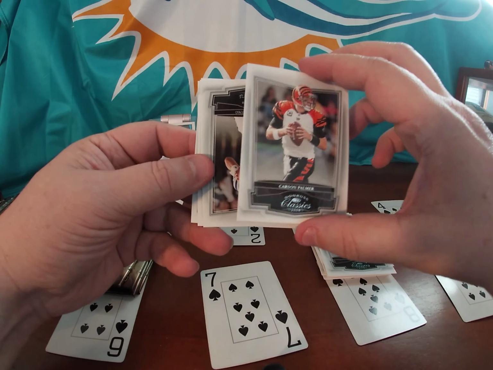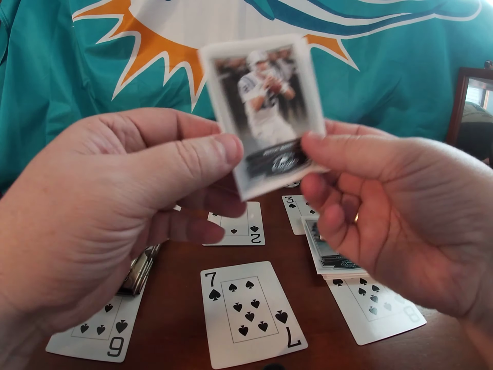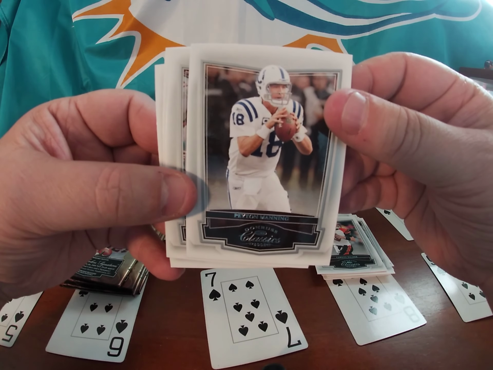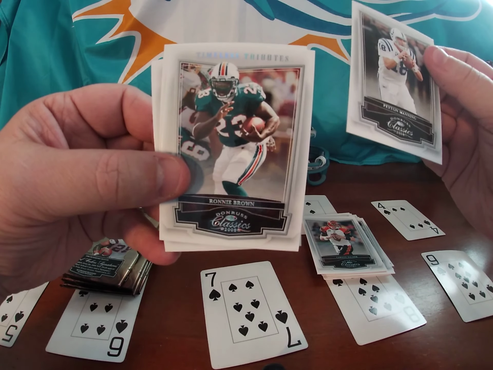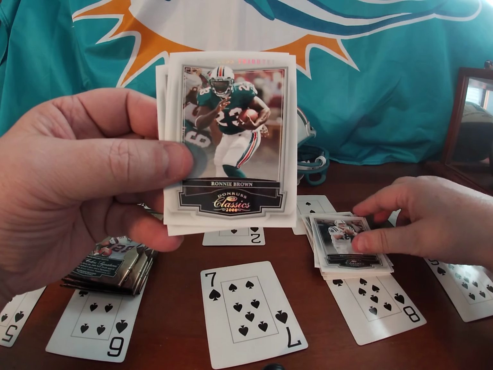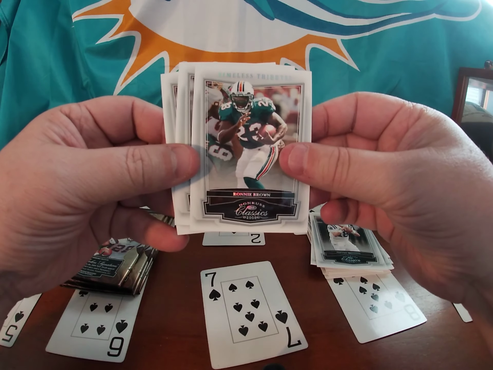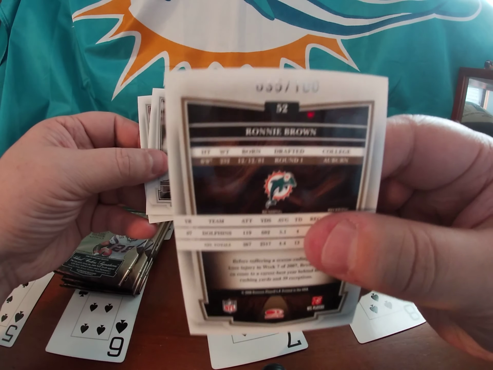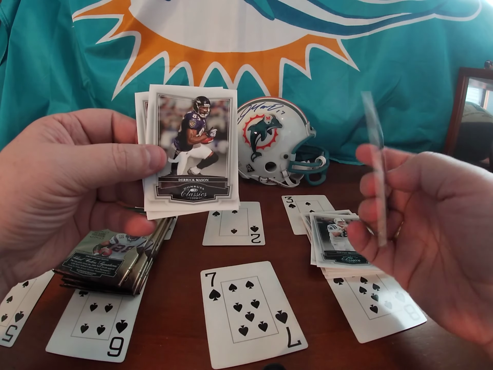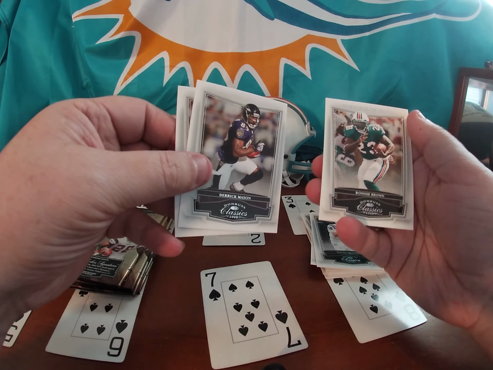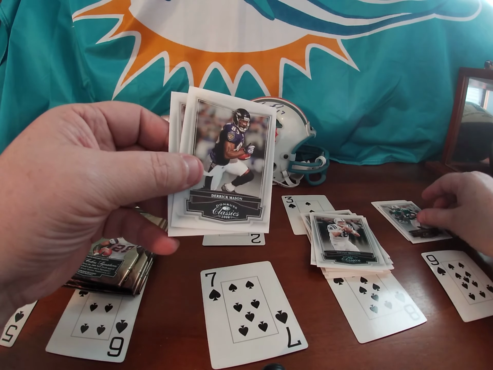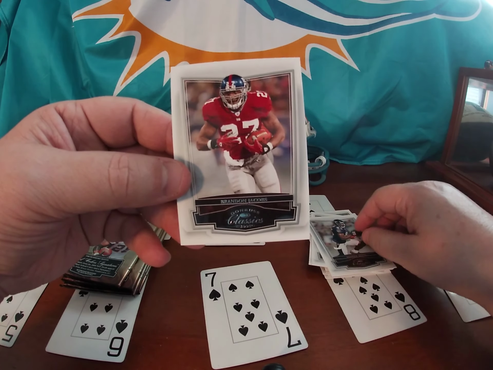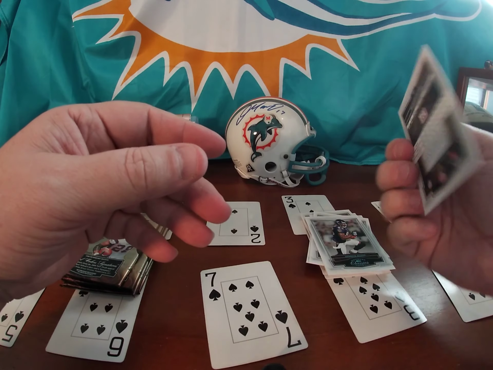Carson Palmer with the Bengals. There's a Peyton Manning. Not in the Hall of Fame yet, but he's a surefire first time vote, he's in. Ronnie Brown. So this is an insert, Timeless Tributes, numbered 35 to 100. Cool. Pretty cool insert, like my Dolphins. And Derek Mason and Brandon Jacobs.